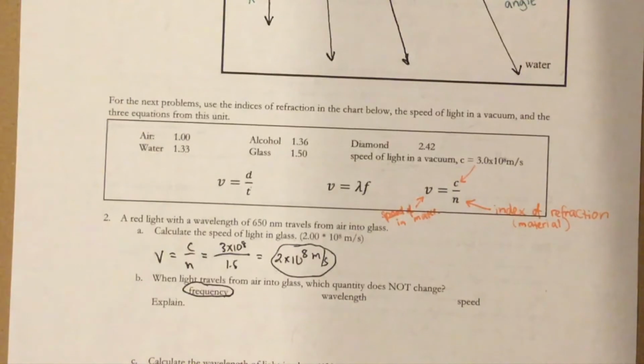Hey, when red light goes from air into glass, is it still red, guys? Like when I go swimming in a pool, all the colors still look the same. My swimsuit doesn't suddenly change from like yellow to orange. Neither of those would be great swimsuit colors on me.